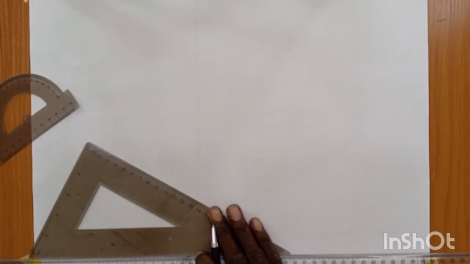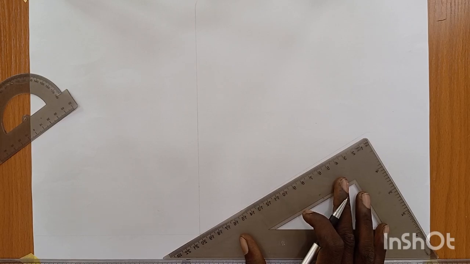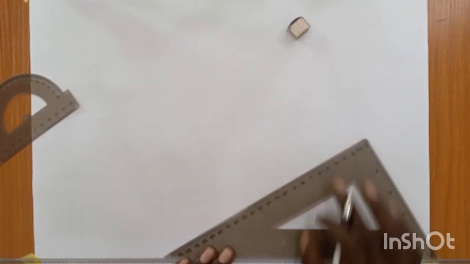Same thing here. Make sure it is correct. So there is a little bit of a mistake here, and rectify it. So here it is.